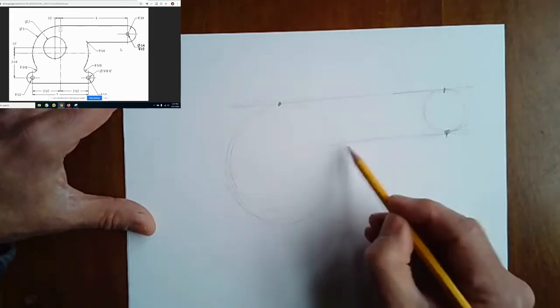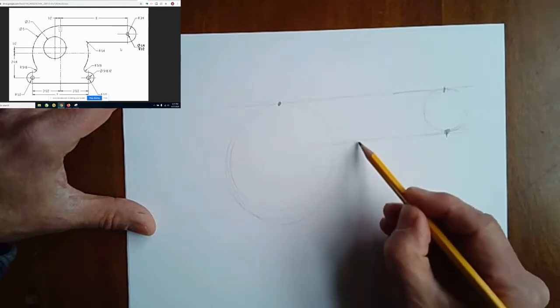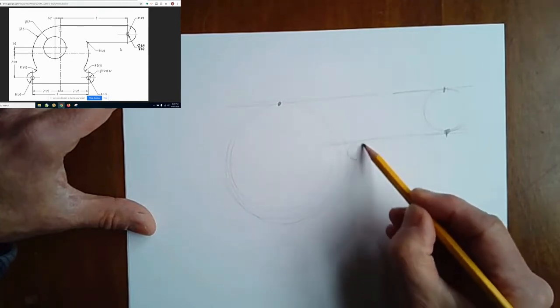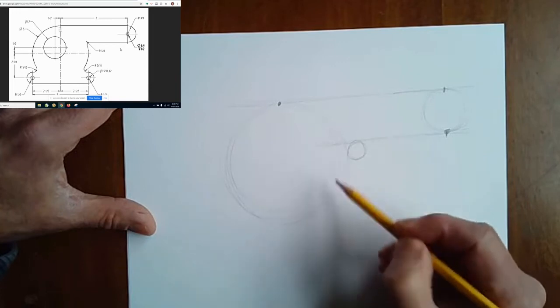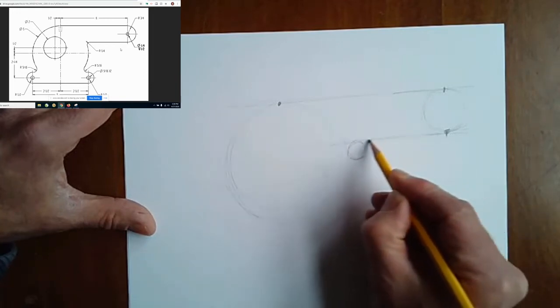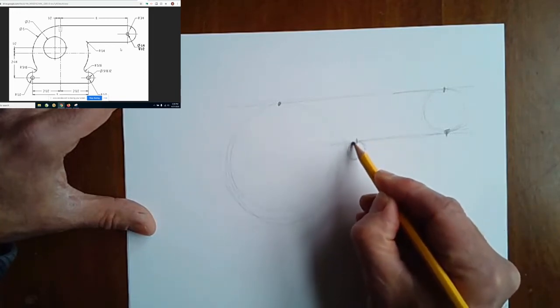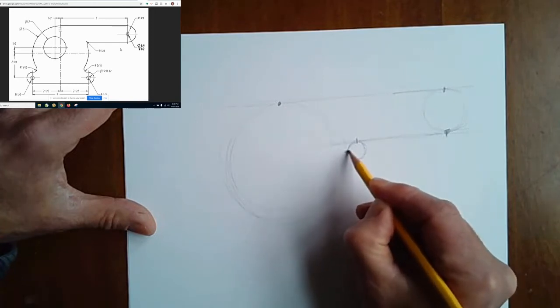There is a blend here, and I'm going to sketch that as an arc that looks something like this. So this line is tangent to this arc here, and this arc is tangent to this arc roughly around here.